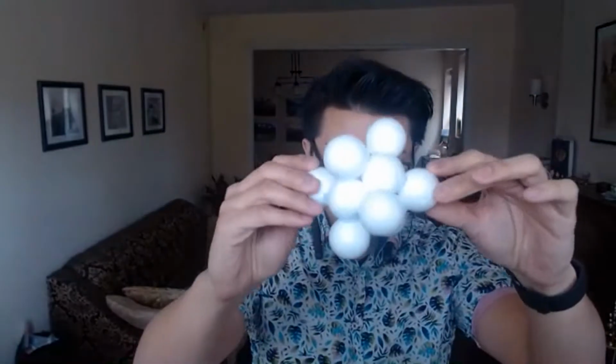Now, how do you know that it's FCC? If I look at the face, there's a face center atom here. Look at another face, it again has a face center atom. Every single face has a face center atom, so this is called a face centered cubic structure. And if you're asking me about crystal structures, this is my favorite one. The reason for that is when you split it in half, something really magical appears. And I will show you right now.